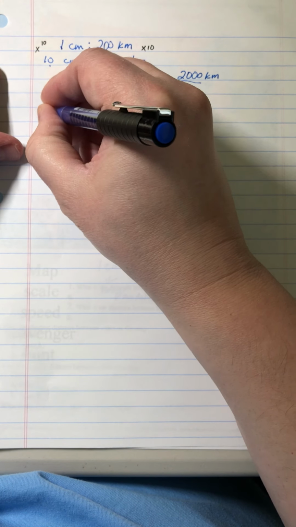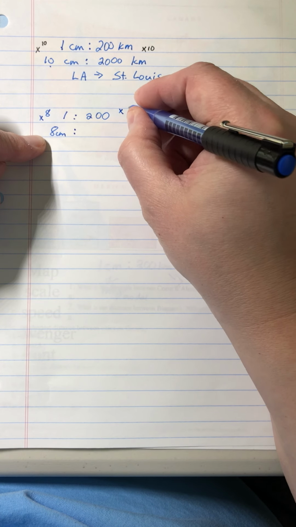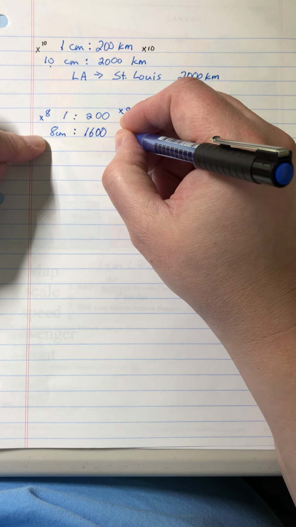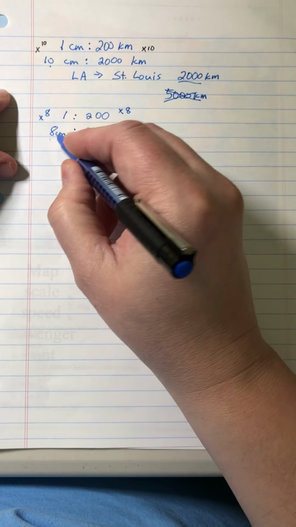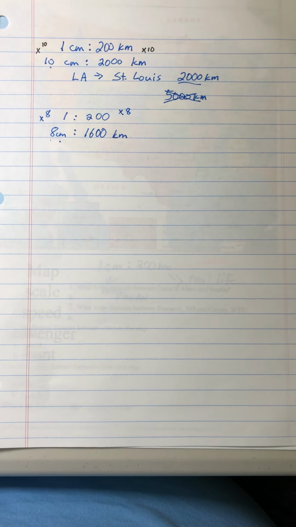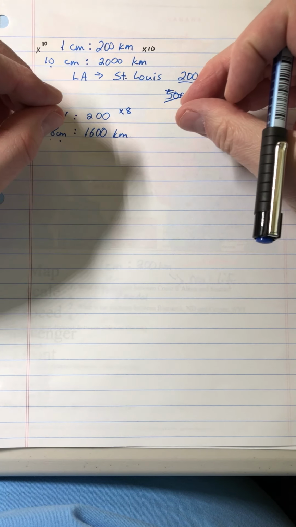So I multiplied 1 by 8 to get 8. So I'm going to multiply 200 by 8 to get 1,600. Okay, and this is represented in kilometers. So 8 centimeters on my map represents 1,600 kilometers in real life. So the whole thing about scale is being shrunken down.